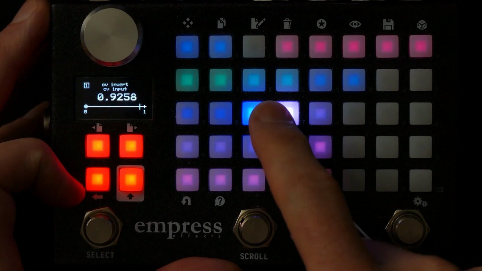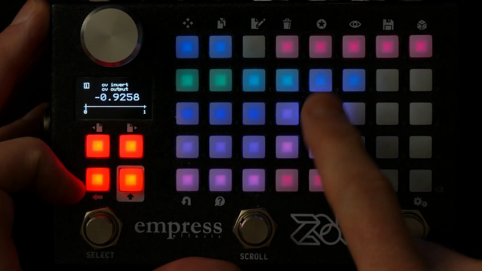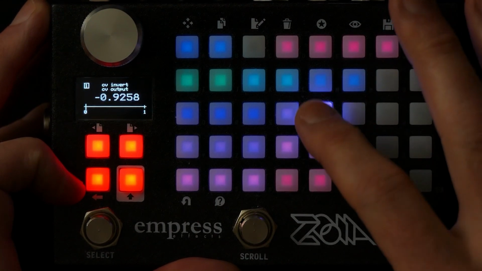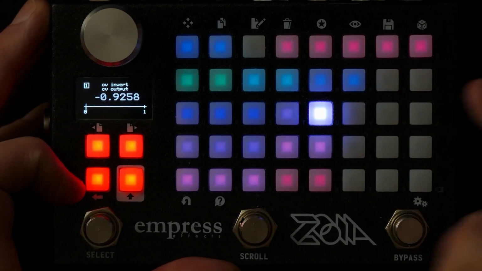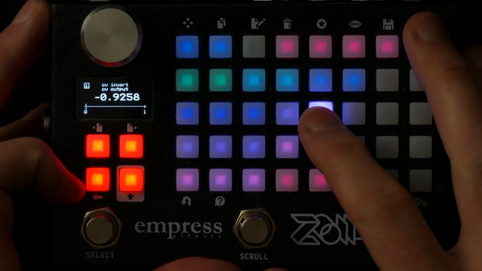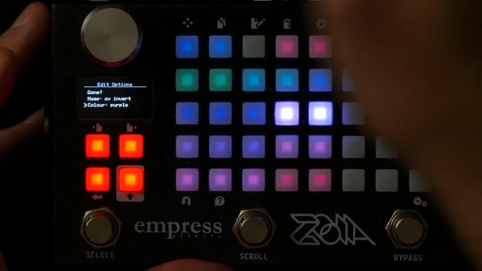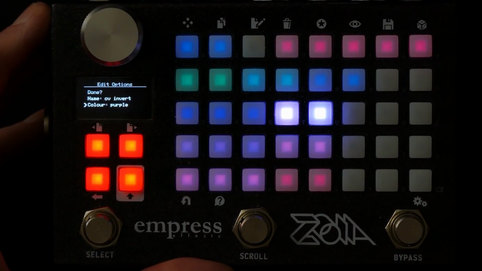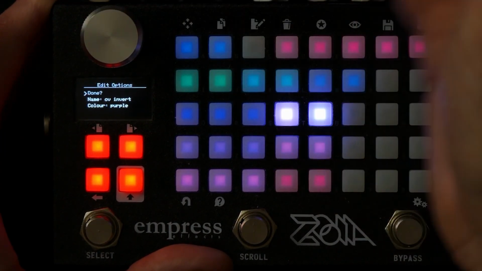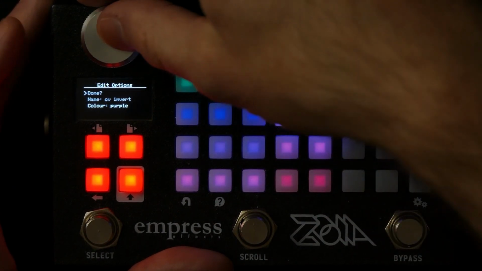So that goes into the inverter, but the inverter gives us a minus 0.9258 because that's how the inverter works. It is a bipolar inverter by design. And there's no way to set an inverter to be non-bipolar, which would have been nice. It would have been nice to have the option of having just 0 to 1 as an inversion range as well.